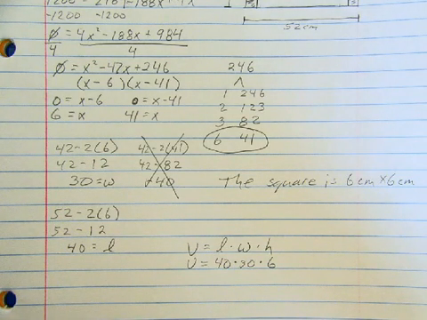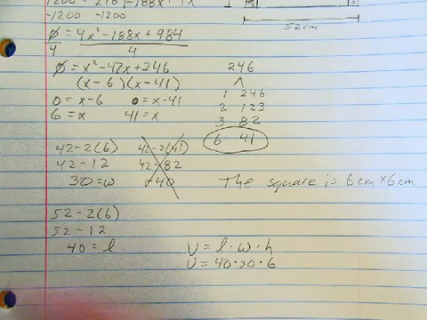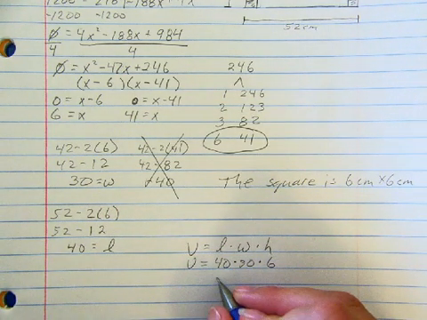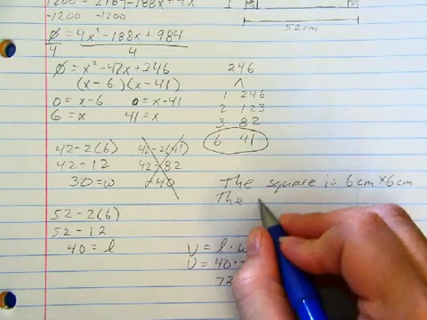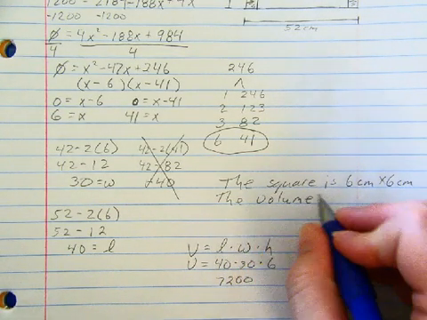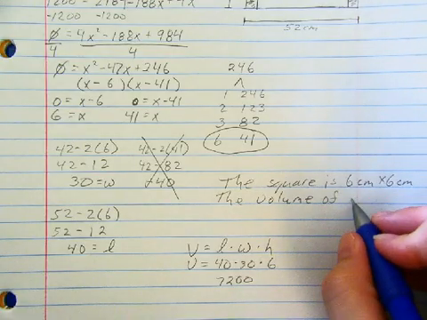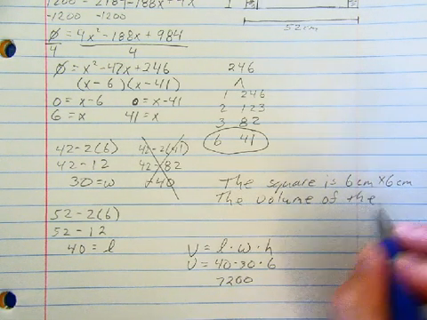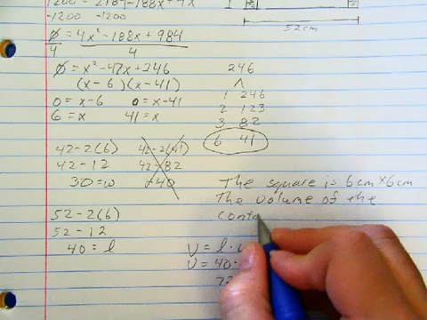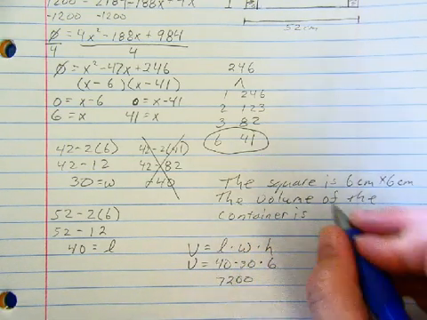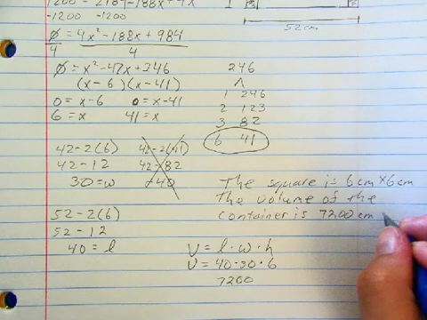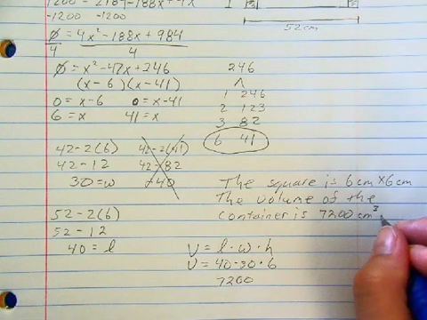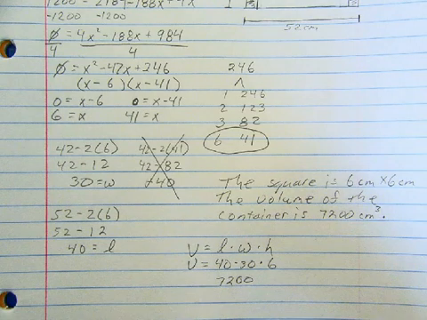So when we punch that into our calculator, 40 times 30 times 6, I'm getting 7,200. So the volume of the container is 7,200 centimeters cubed. Remember, this is volume, so our units are cubed.